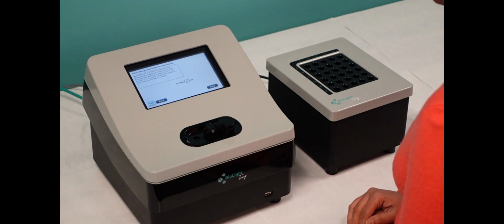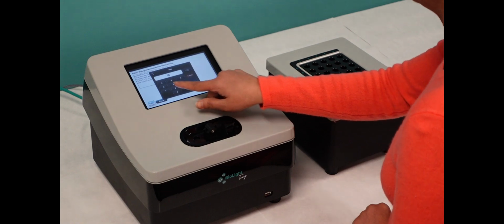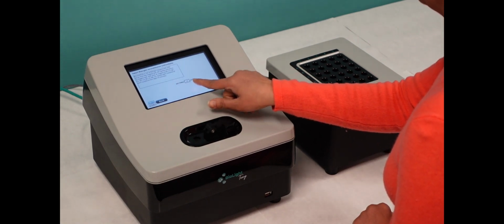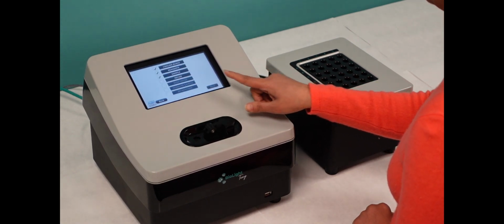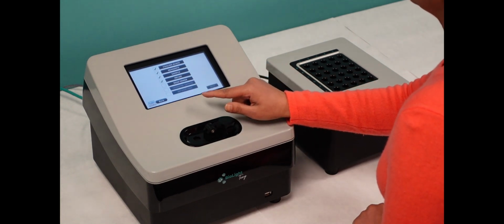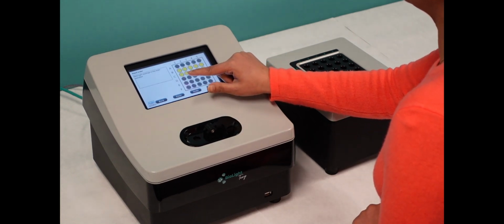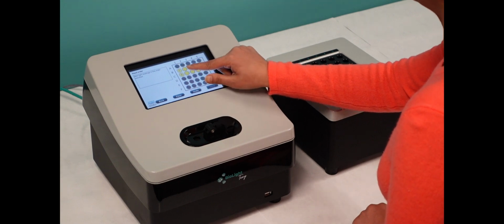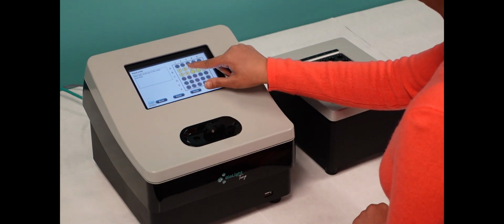Now we're going to go on to the recon page. These are instructions for reconstituting the reagent. When running the test, follow the instructions in the upper left-hand corner and set the 15-minute timer. And next. Now for the read order.